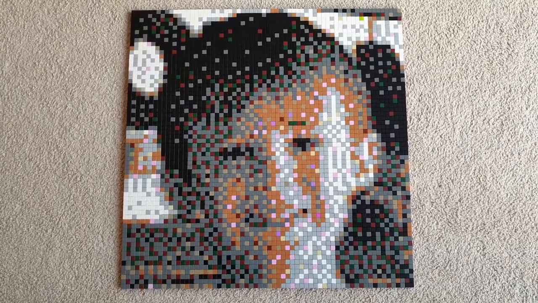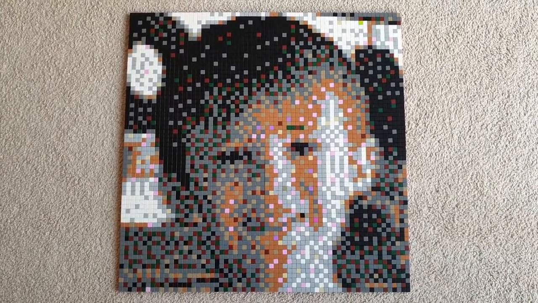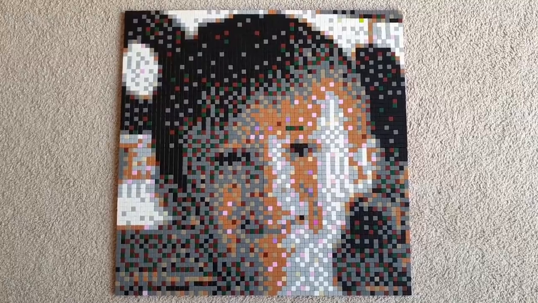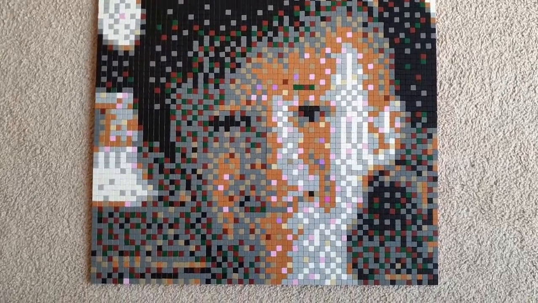G'day everyone, Matt Elder of mattelder.com here, and today we're going to cover off how to create a Lego mosaic similar to this one. This is going to be the first video of a 2 or 3 part series covering how to make Lego mosaics.